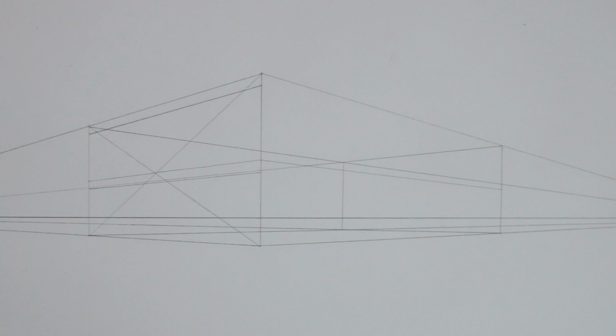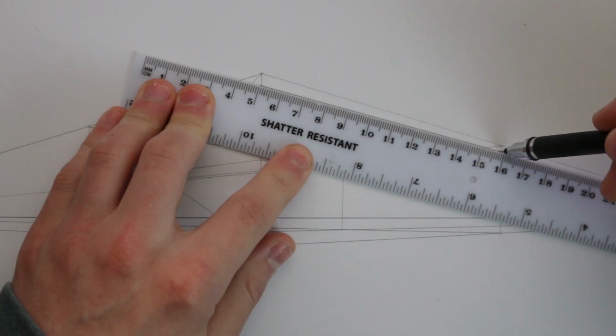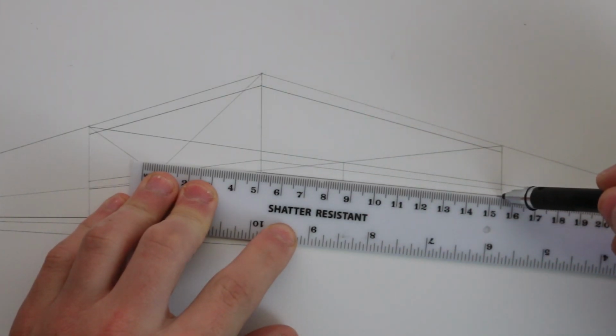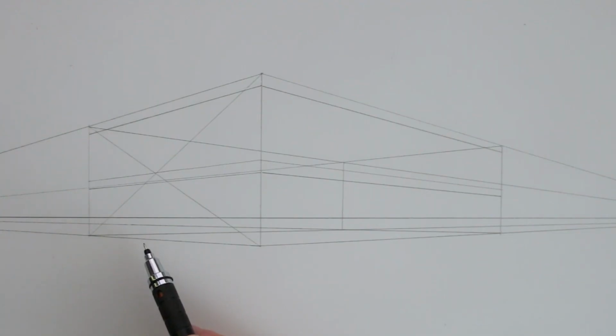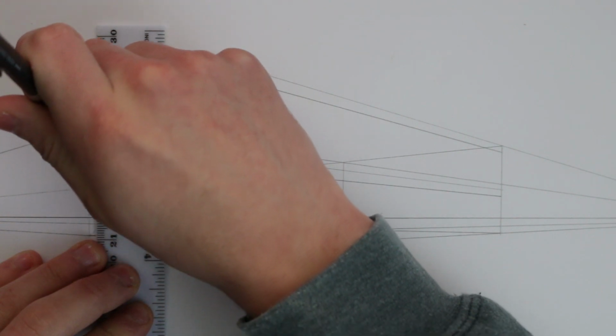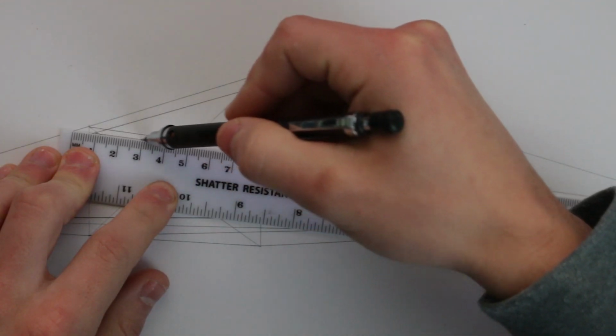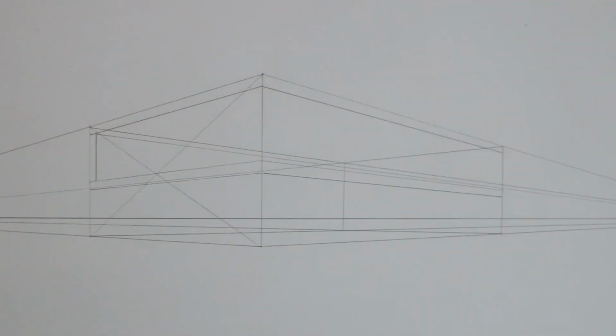So where these lines I have just drawn meet the corners of the box, I draw some more lines back to that right vanishing point. Over on this side again, I add a vertical line to the left between these two lines, and where that line meets the other at the top, I take a line back to the right vanishing point.